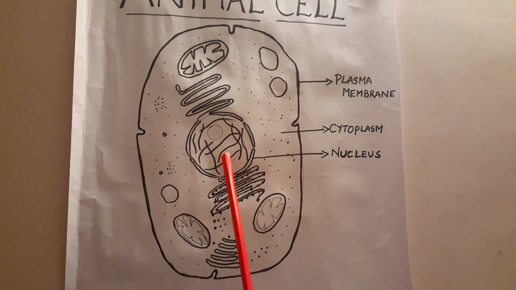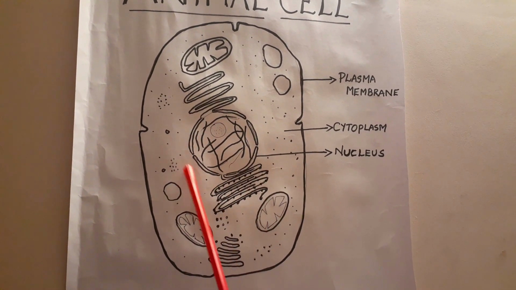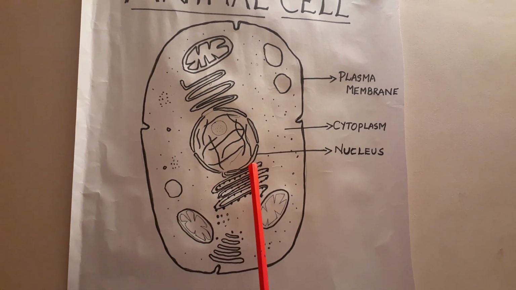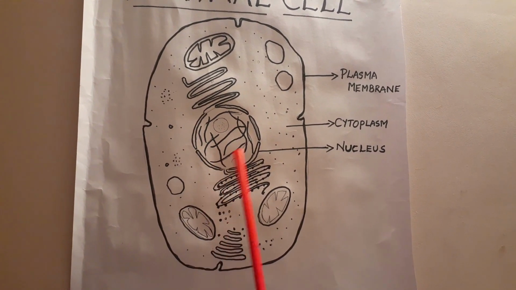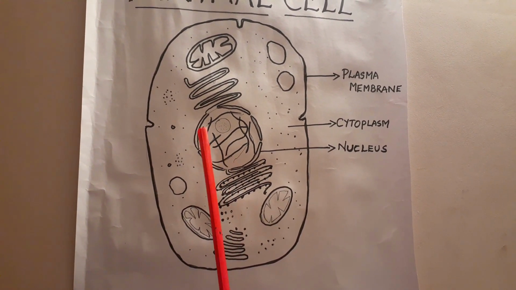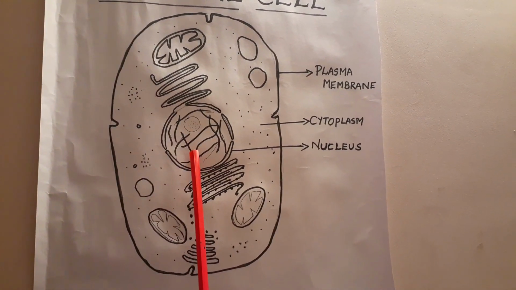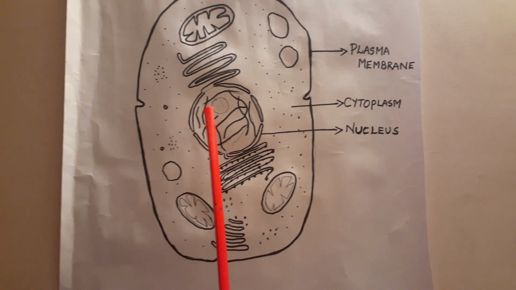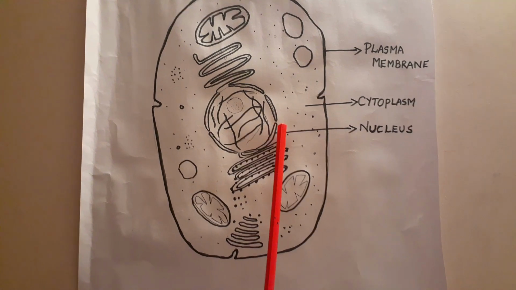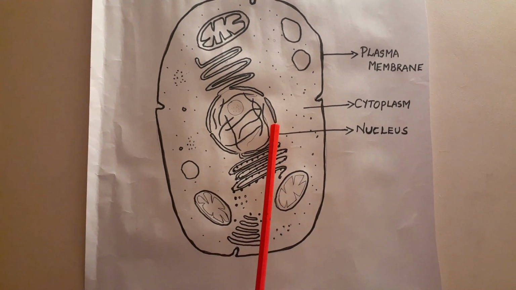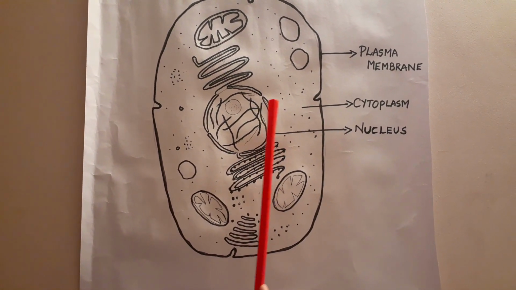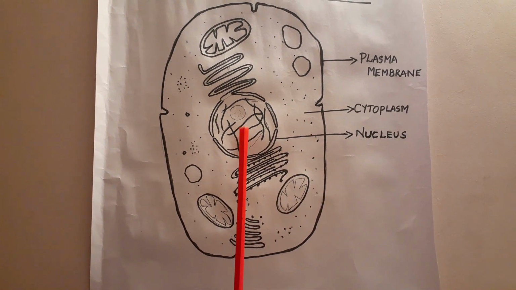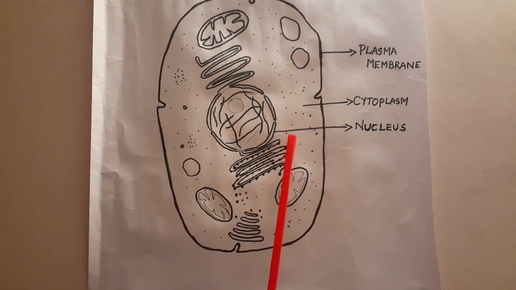Then we studied about the nucleus. The nucleus we can see in the center, which is double layered, and inside the nucleus we can see chromosomes. Chromosomes contain DNA. DNA contains genes, which are the genetic material, and we can see the nucleolus. In between we can see pores, which help the transport of substances from the cytoplasm inside the nucleus and from the nucleus to the cytoplasm.